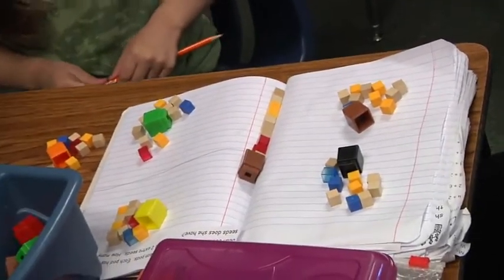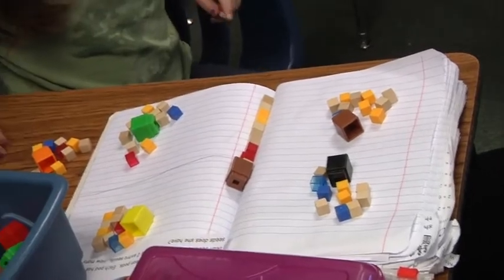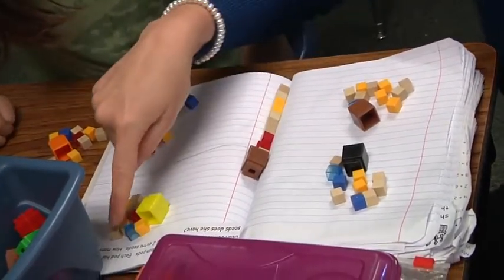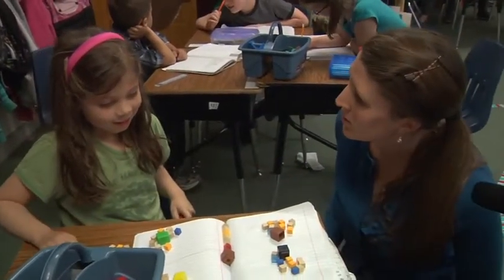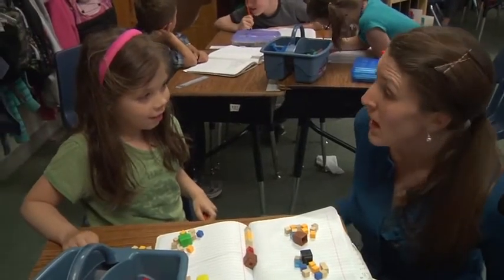Okay, now here's the question. What was the question? Do you remember it? No. How many seeds does she have? How many seeds does she have now?